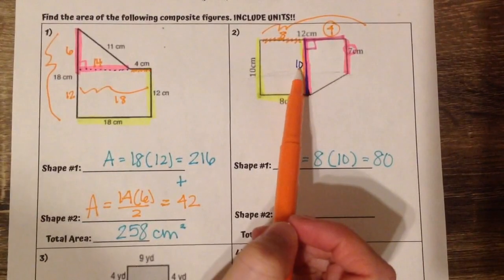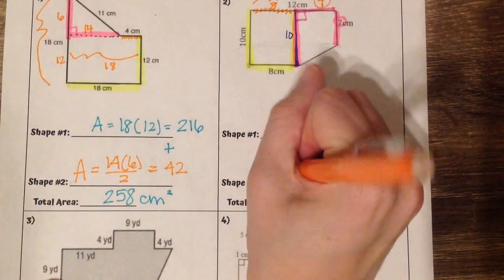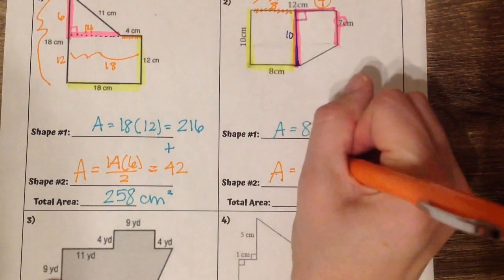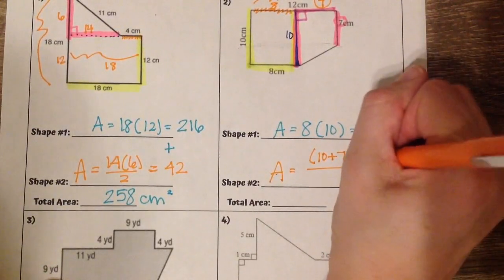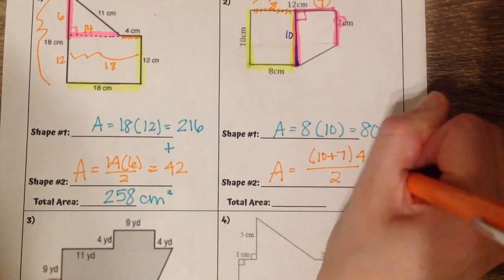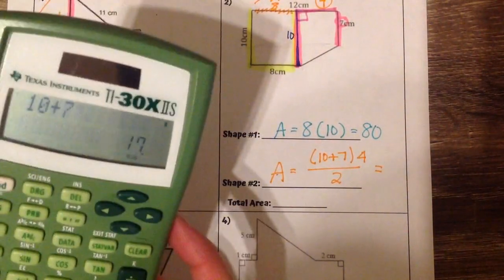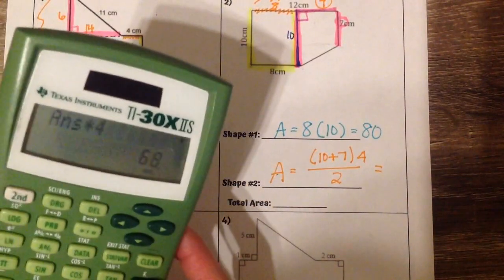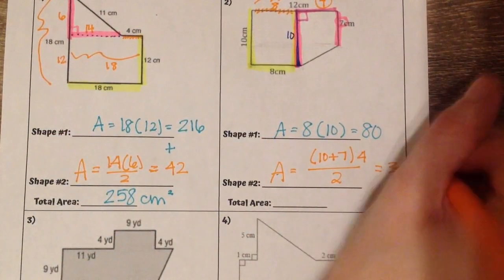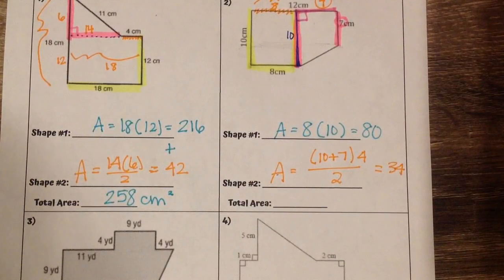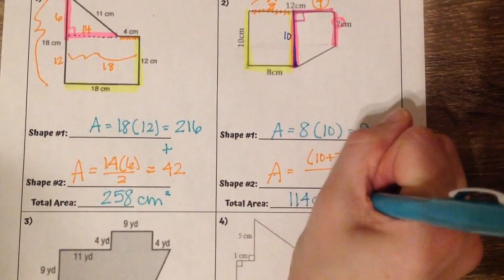So we've got a base of 10, our second base of 7, and a height of 4. So to find our area, we are plugging into our formula. Base 1 of 10 plus base 2 of 7 times our perpendicular height of 4 divided by 2. So be careful when you're plugging that into the calculator. 10 plus 7 is 17, times 4 is 68, divided by 2 is 34. So we're going to add those two together to get our total area of 114 centimeters squared.